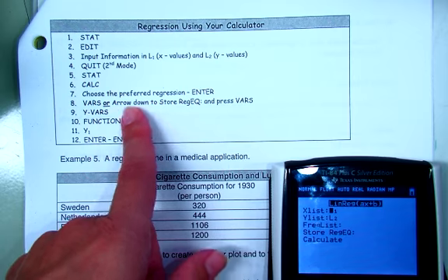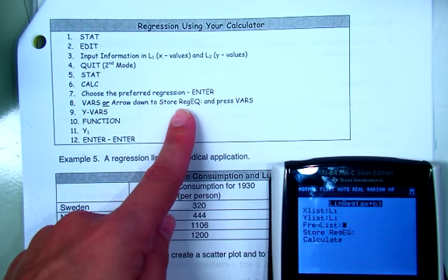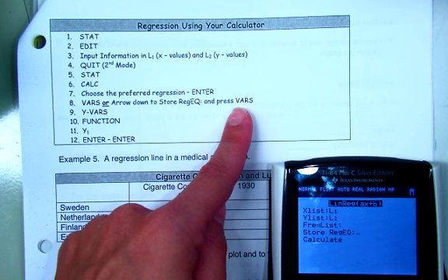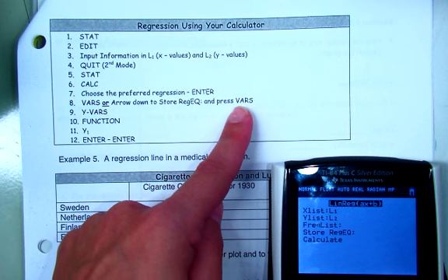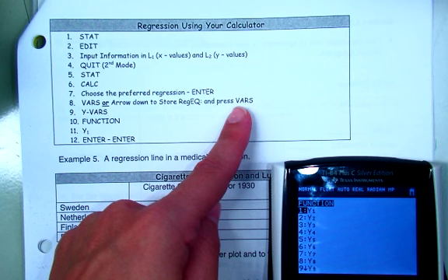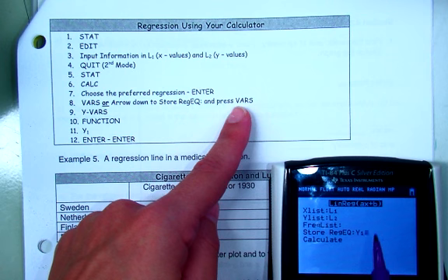And I can arrow down. In this case, I want to do store regression equation. And the place I want to store it, I have to go to variables, which is vars. So I'm going to press vars. And when I press vars, I'm going to go under y vars, which are my y variables. And I'm going to hit enter for function, and I'm going to choose it as y1. So what I've done now is I've stored that regression equation as my y1 equation. Okay? And that is it.